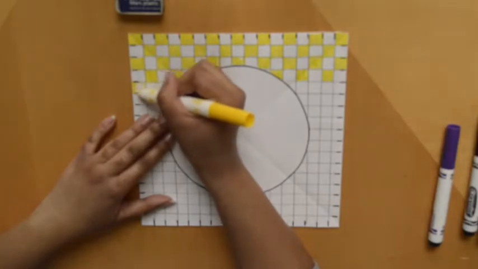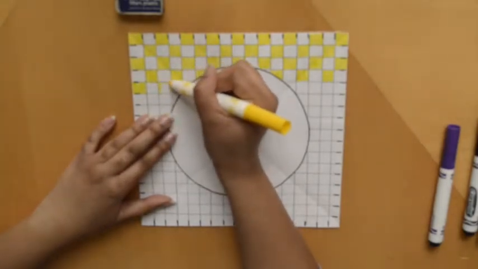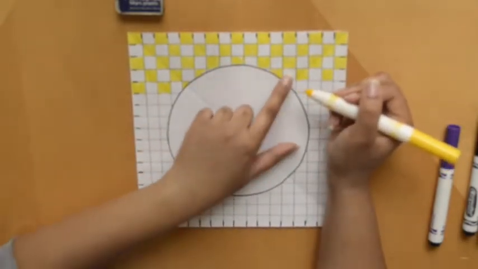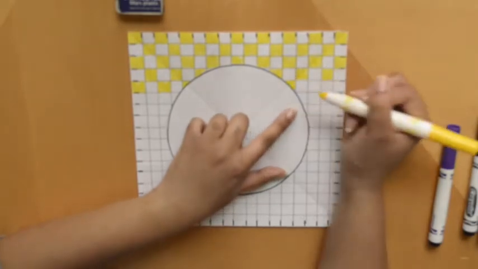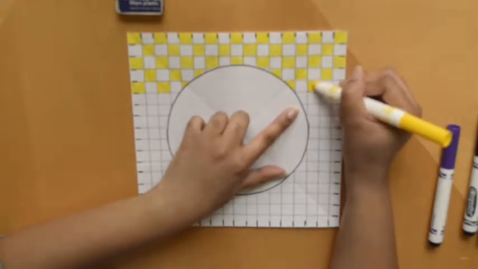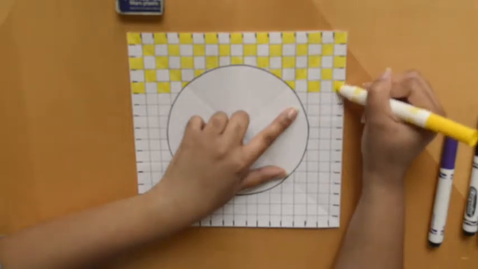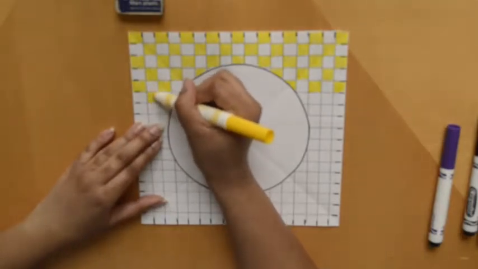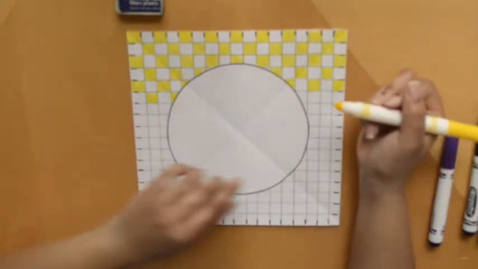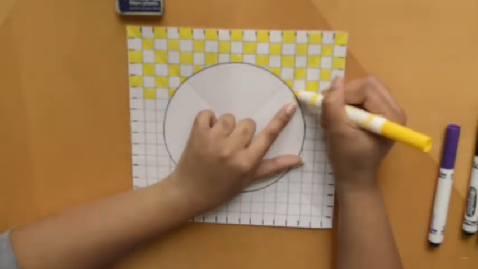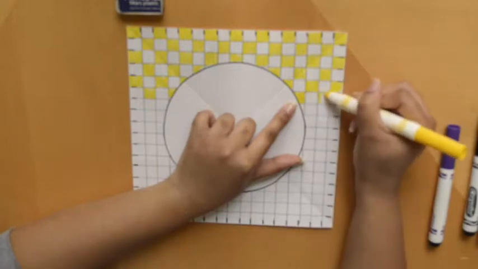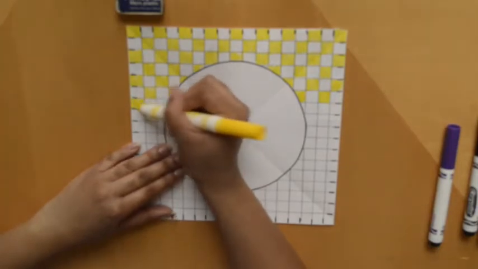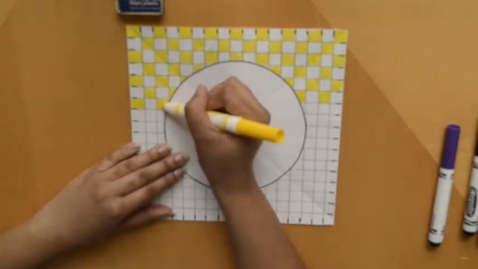Now when we're getting to the circle, you need to pay very close attention. So I finished my yellow. Now I'm going to look. There's white at the top, so I'm going to make that one yellow. And then I'm going to keep doing this the whole way down.